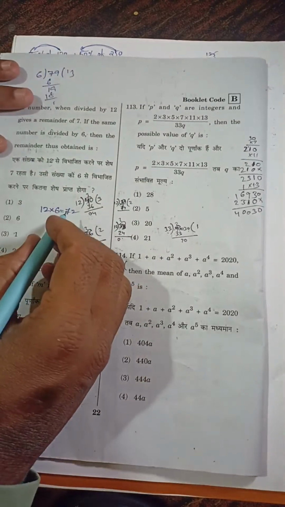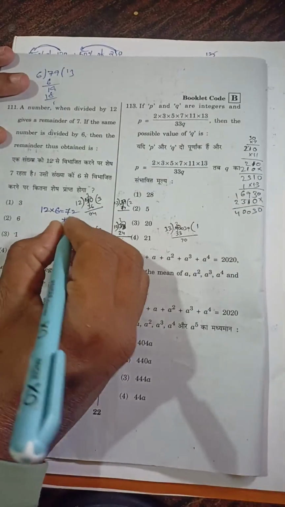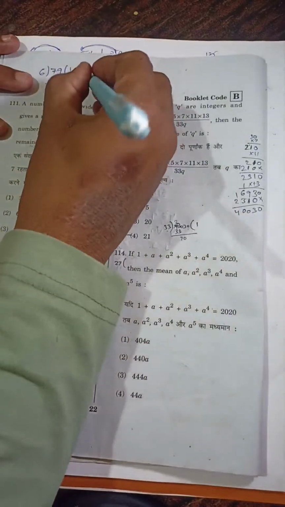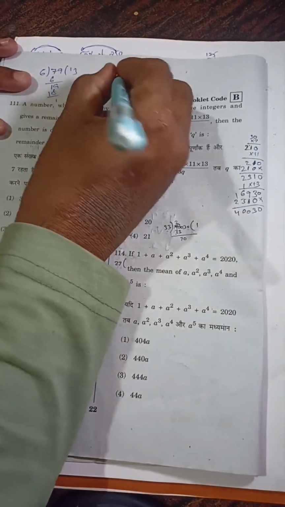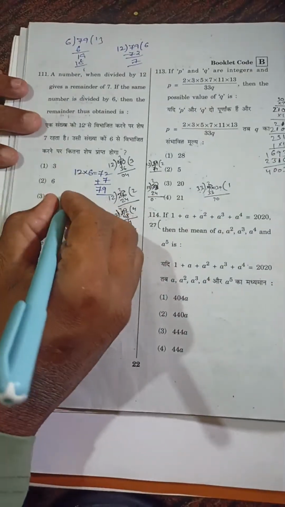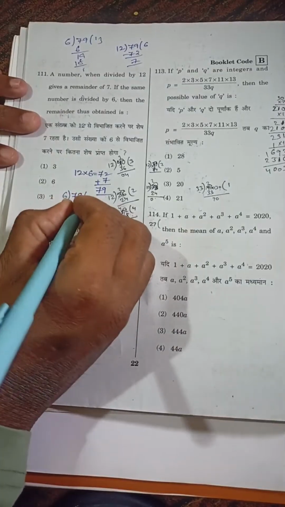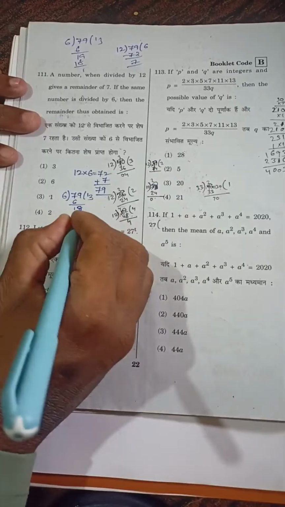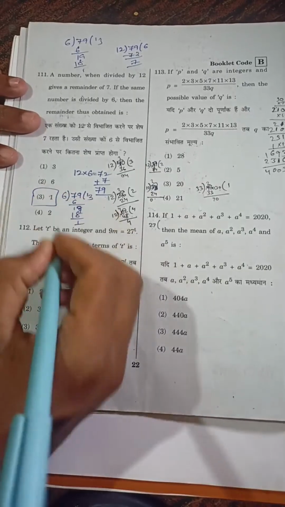So if we add the remainder 7, you are getting the answer 79. When 79 is divided by 12, we are getting 6 72, and we are going to get the remainder 7. If 79 is divided by 6, 6 1s are 6, remaining 19, 6 3s are 18. So we are going to get the remainder 1.